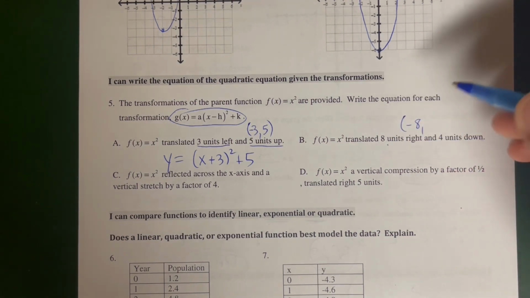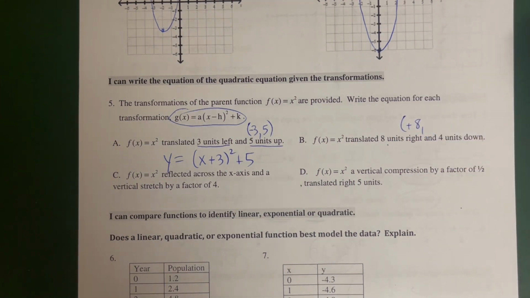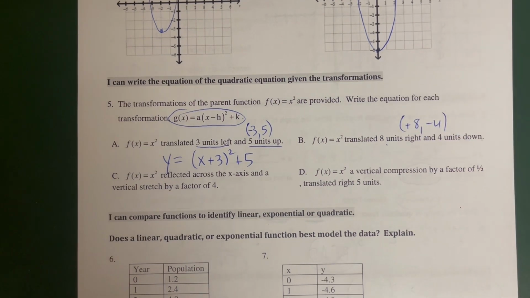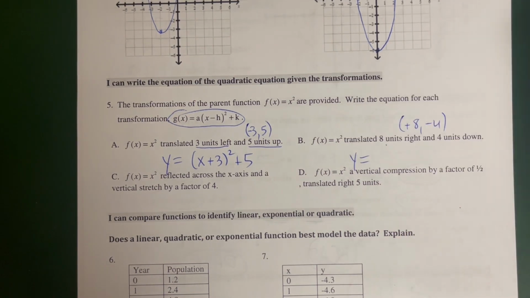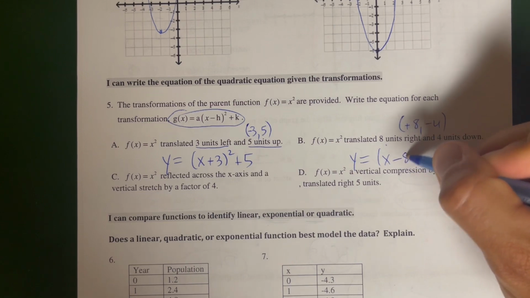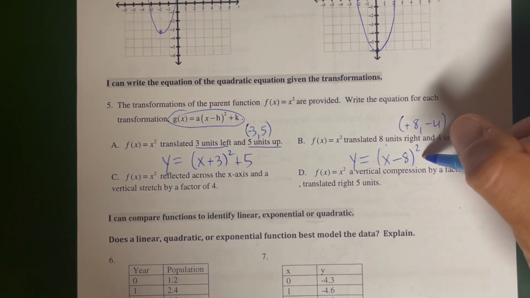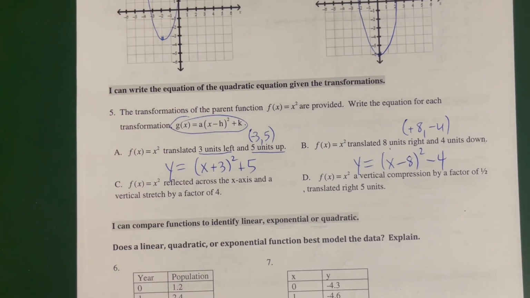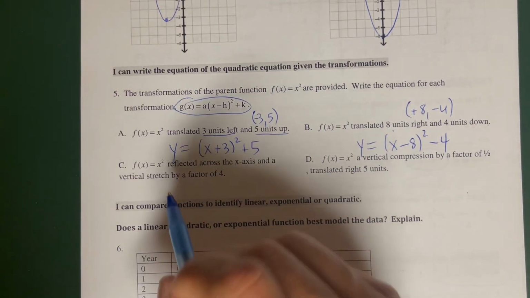8 units to the right, I'm going to do a plus, and 4 units down is going to be a negative. Sorry about that. So y equals, okay, and then x, this is a positive 8, is going to be minus 8, and that's a quantity squared, and then a minus 4.